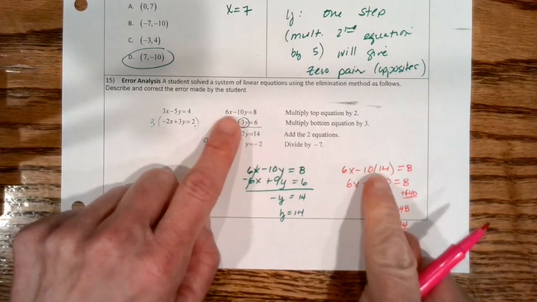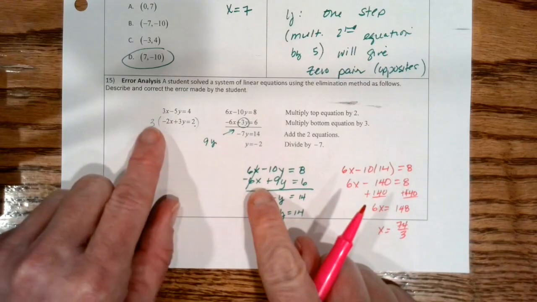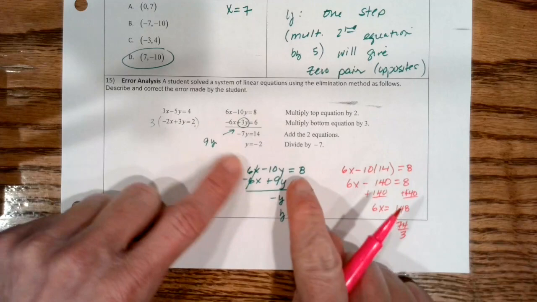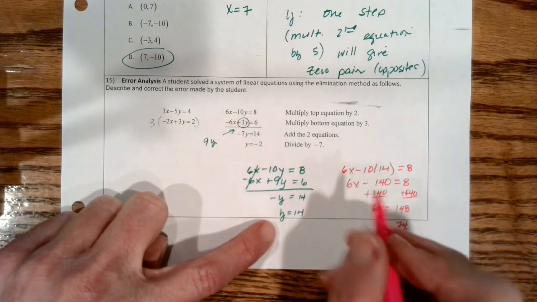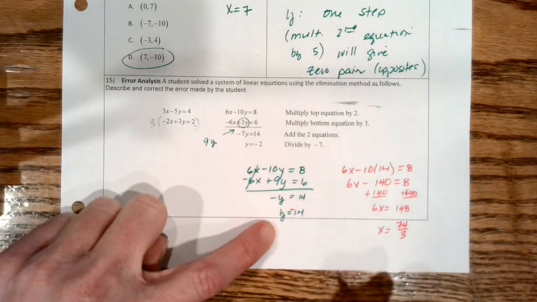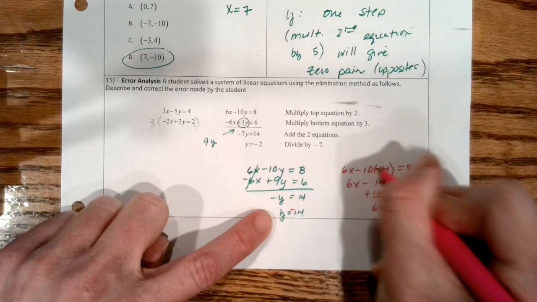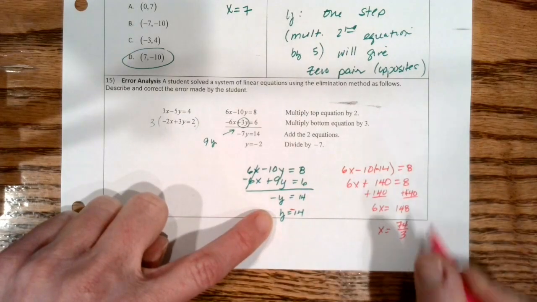So 6x, 10y, 8. Multiply each side by 3. Negative y, 14. Y is negative 14. So this is negative 14. So this is positive 140.